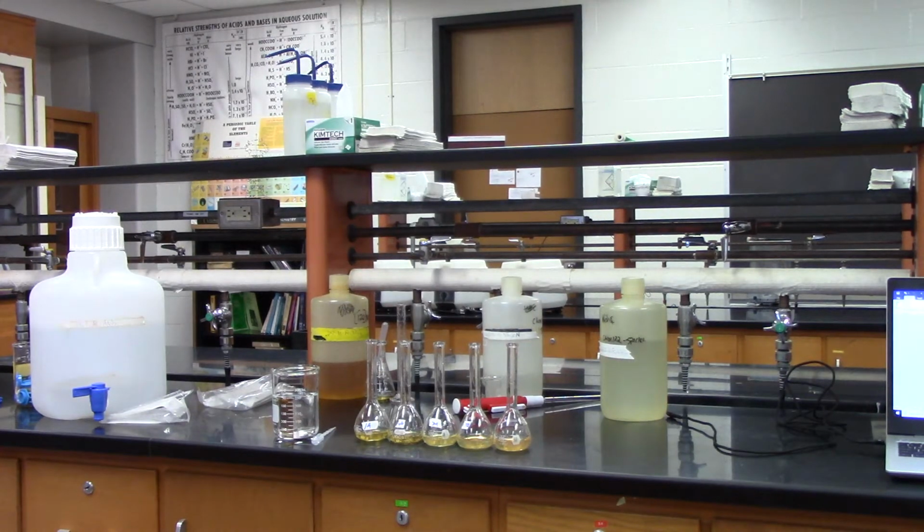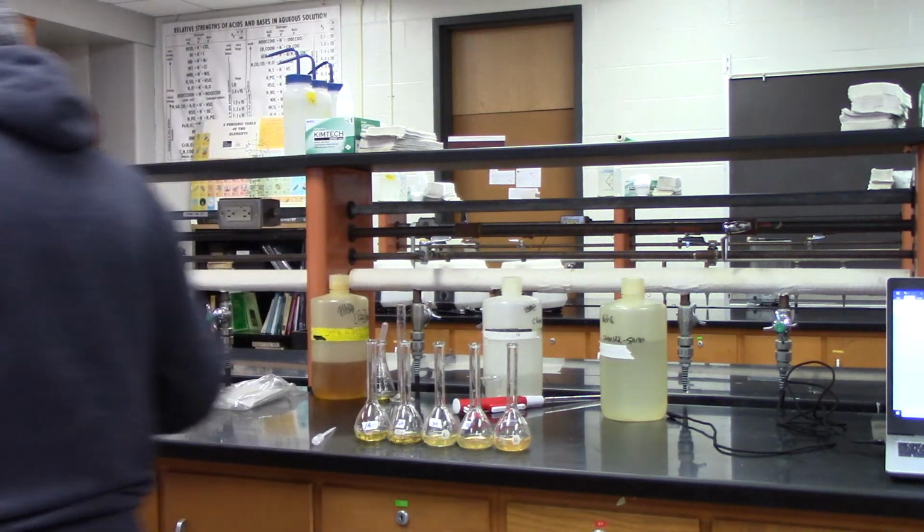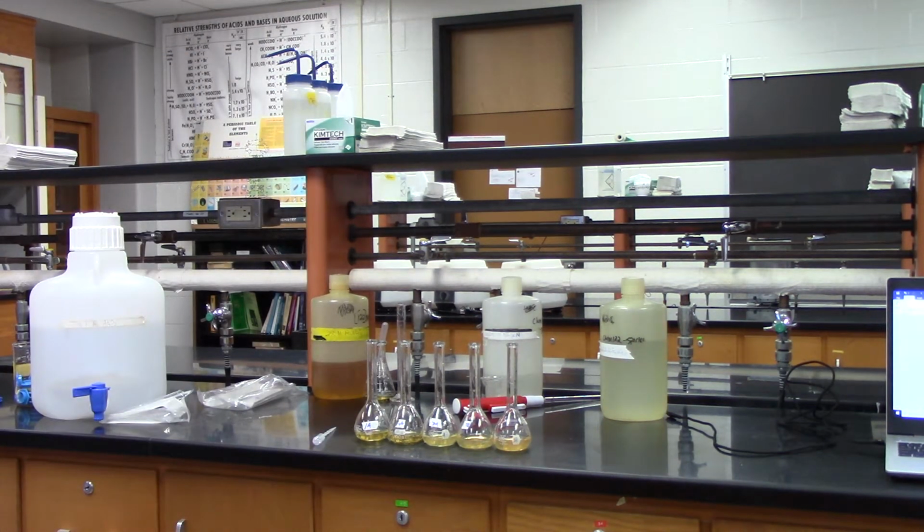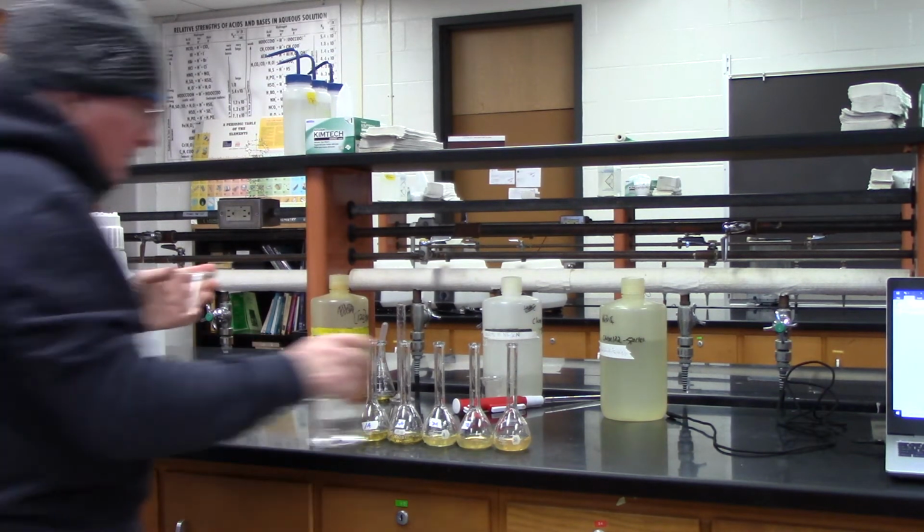So I'm going to rinse out my funnel first. Rinse it out with tap water, and then rinse it out with distilled water. I'm going to wipe off the inside and the outside a little bit. Okay. Whoa. All right.